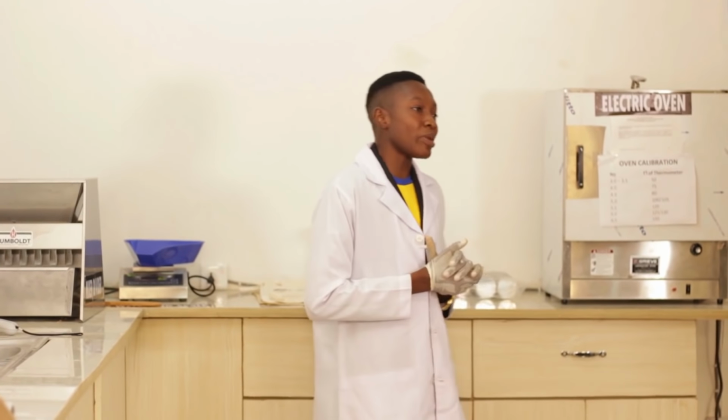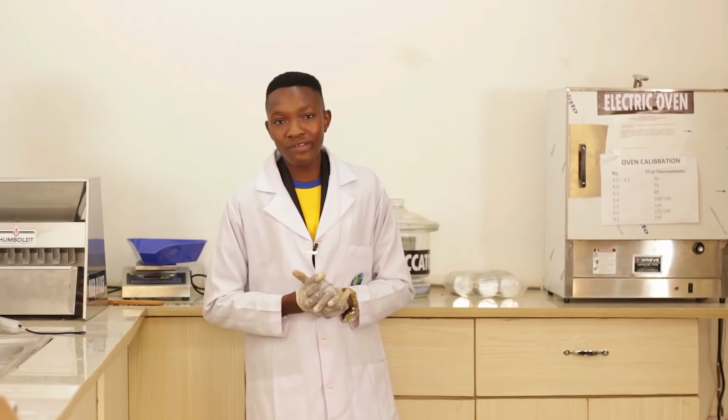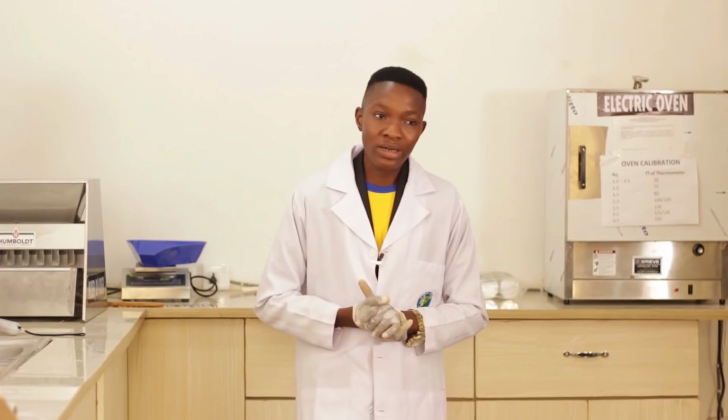And for each replicate, you do that. And later on, you find the average. That will give you the average moisture content of the seed.